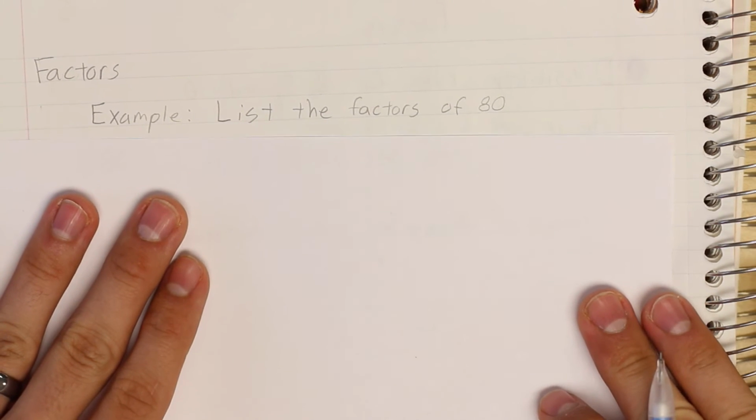It's when you have a whole number and you divide it by another whole number and it equals a whole number, okay? If you've got a number like 10 divided by 2, you get 5. You see how all those are whole numbers? 2 is a factor of 10 because you can divide 10 by 2 and get a whole number. That's one way of looking at it.